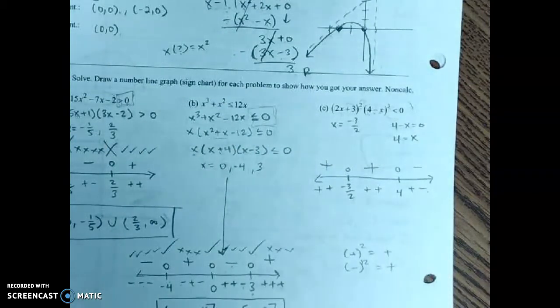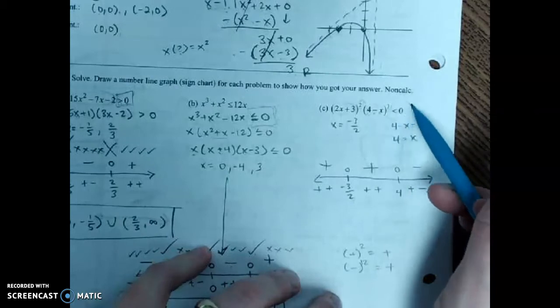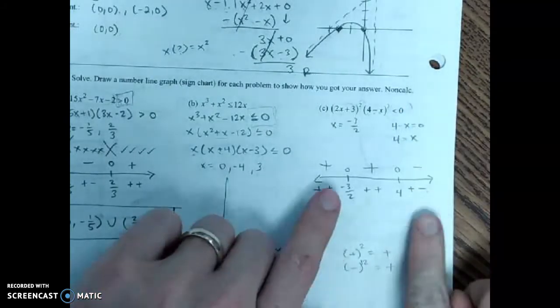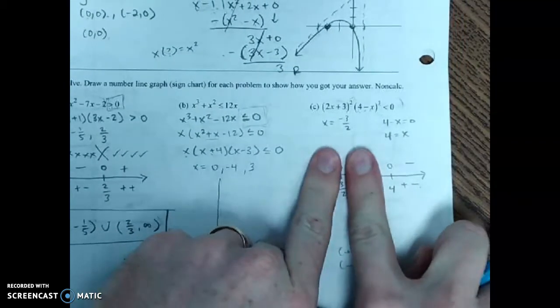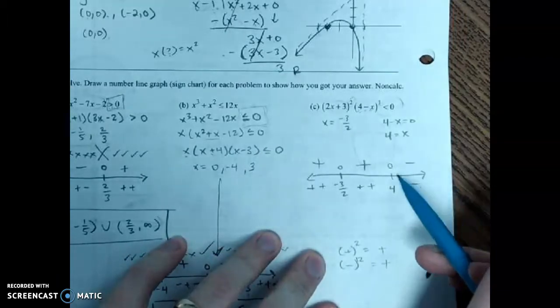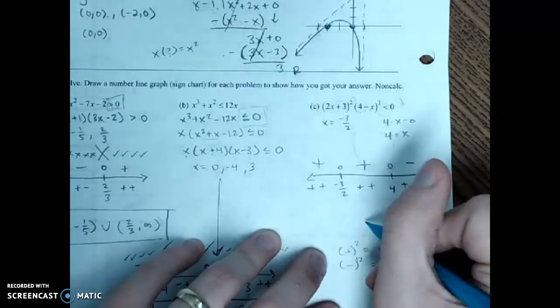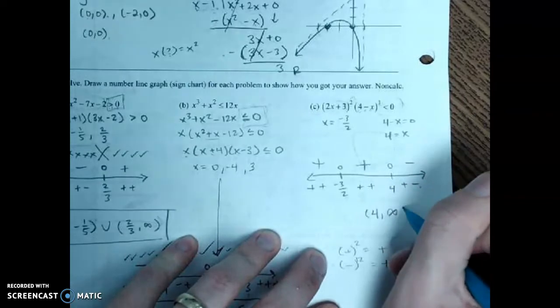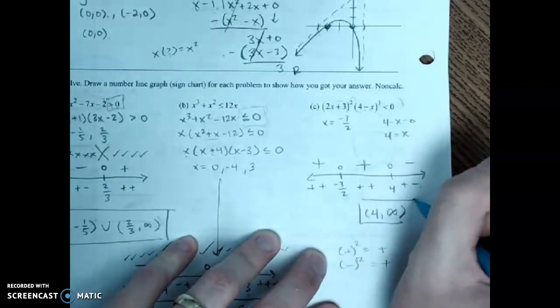Anyways, we want, at the end, all of the intervals that produce out negatives. I don't want the zeros. I don't want the pluses. I'm just going to want the intervals that produce out negatives. So just going to be from 4 and then to the right, exclusive on both.